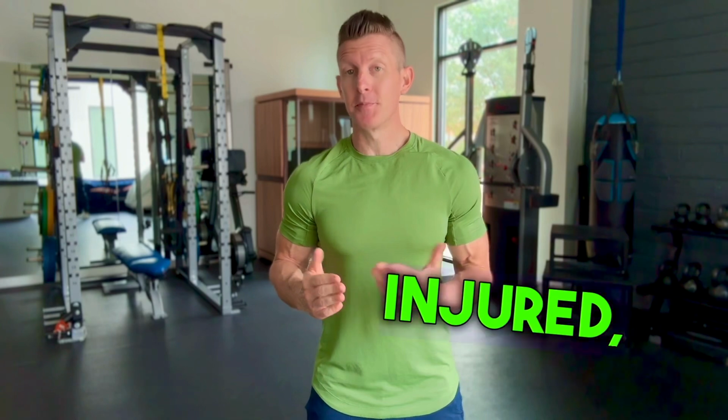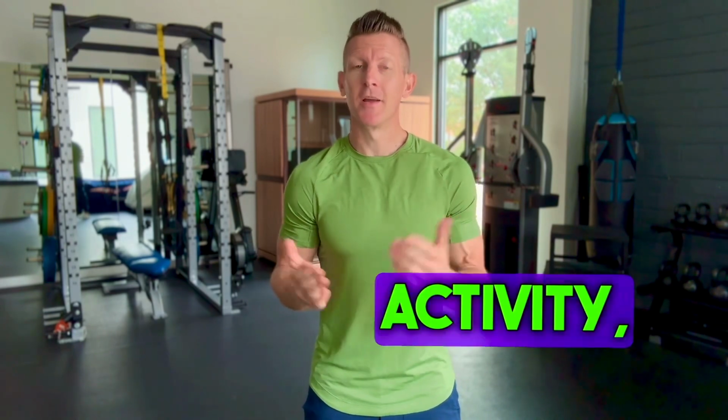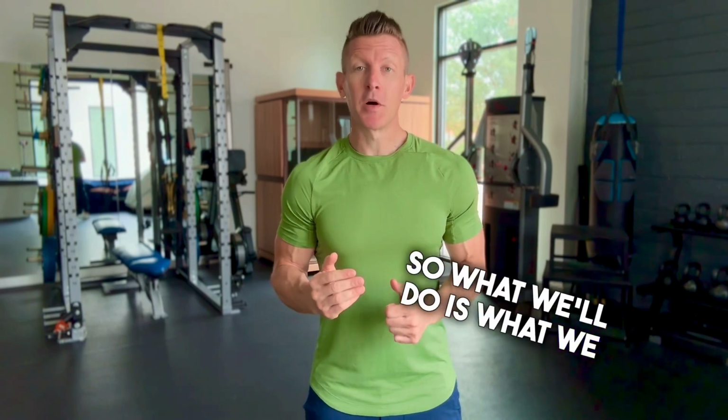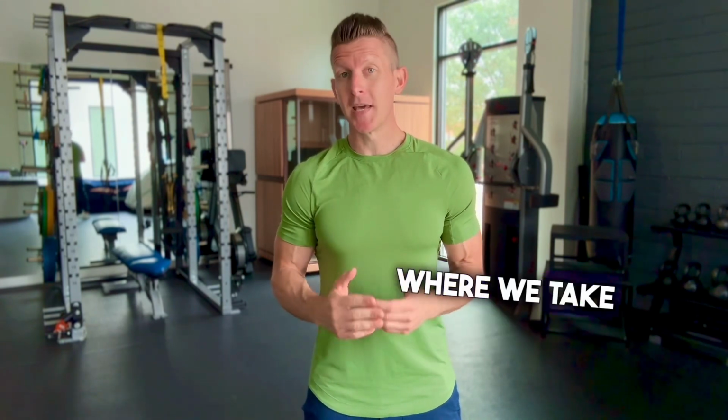One of the most common things that I often hear from clients is they're not injured, but they do have some pain and discomfort with activity, whether it's activity at work or just in general working out. So what we'll do is what we call a physical assessment evaluation, where we take them through a full body analysis to look at their functional mobility.